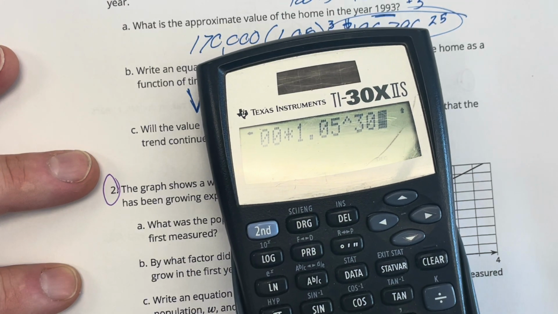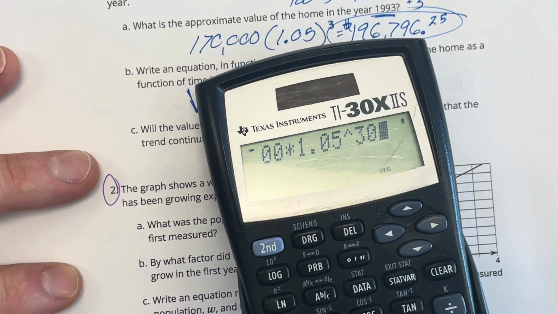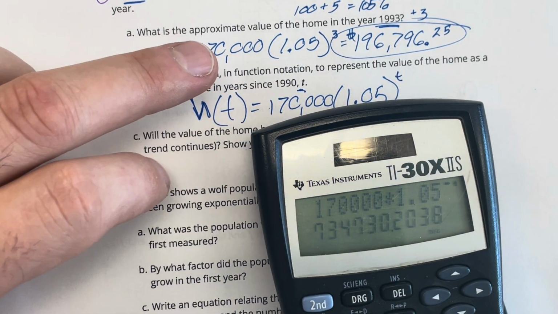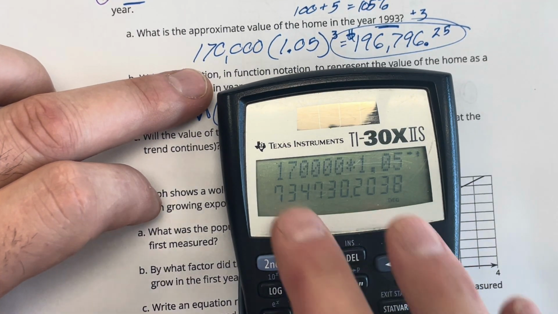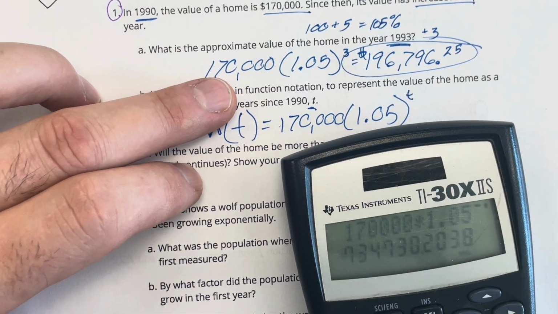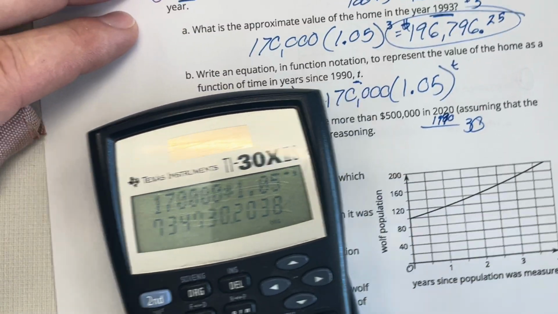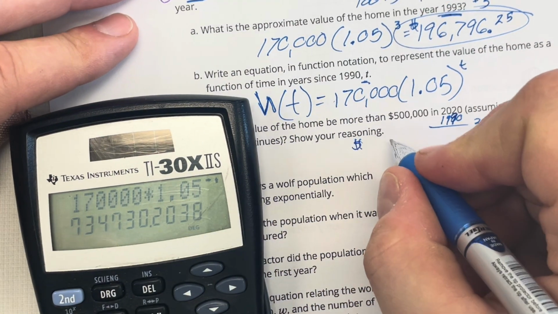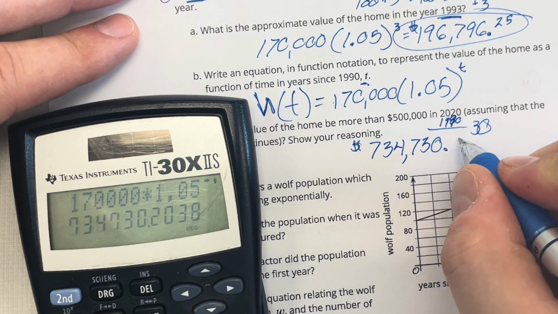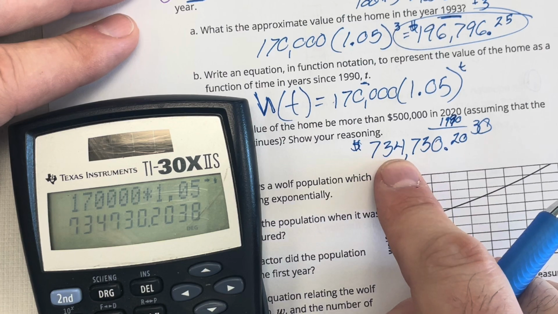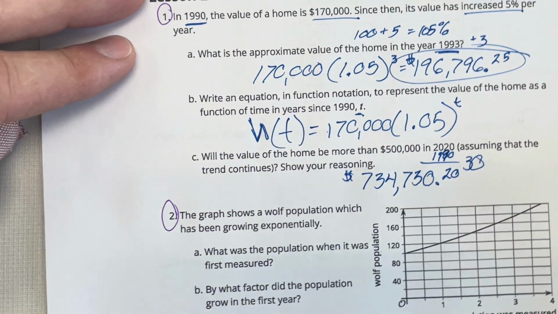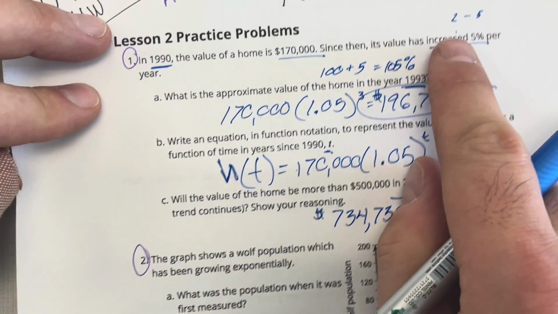So yeah, a lot of mortgages are 30-year mortgages. So this would be like somebody finally paid off their home after 30 years, and their house that was $170,000 is now worth, oh my God, that's insane, let's turn that into a dollar amount, $734,730. And I mean, honestly, this is why houses cost so much, because they do follow this percent increase over time.